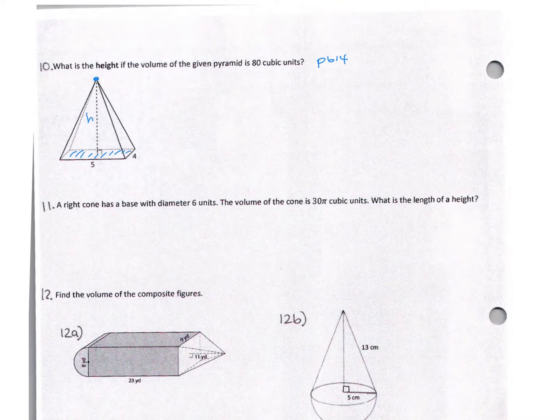So, and I'm missing the height. So I'm going to start with the volume formula for a rectangular pyramid. So if I go to my formula sheet, the volume formula for a pyramid is 1/3 big B times H. In this case, my big B is a rectangle. So if I go to the top of my formula sheet, the area of a rectangle is length times width.